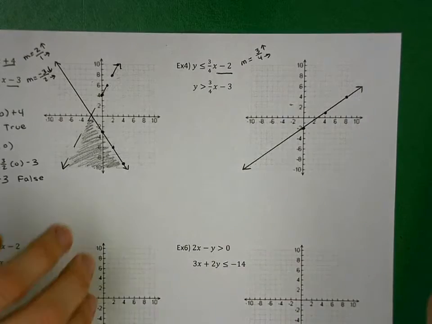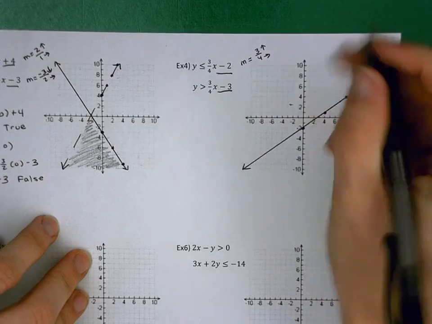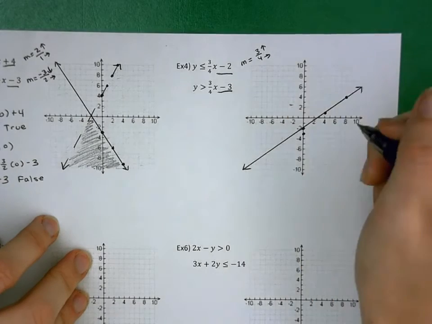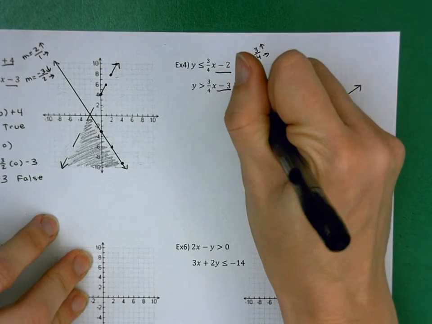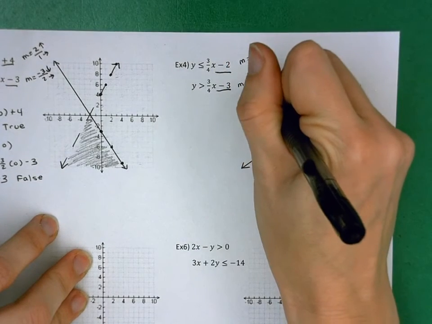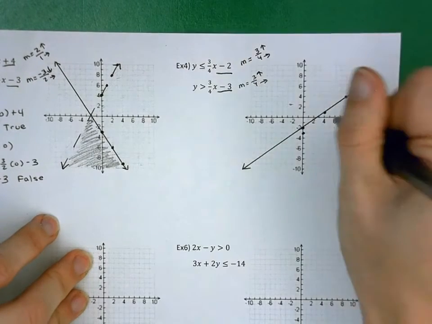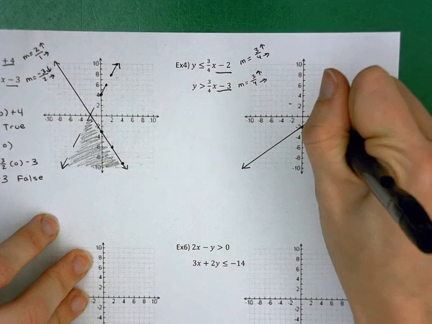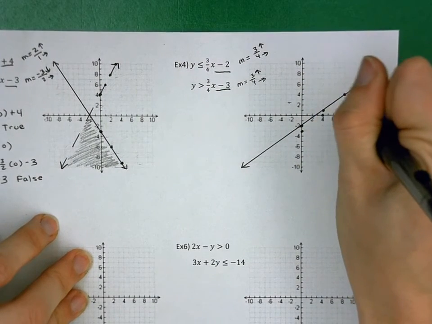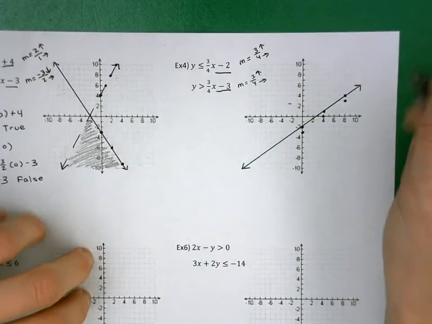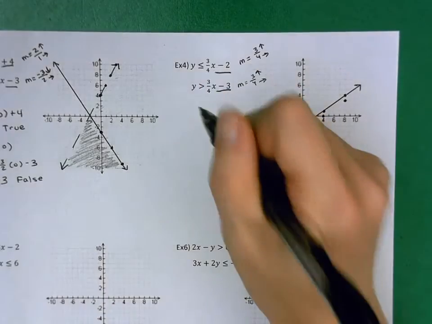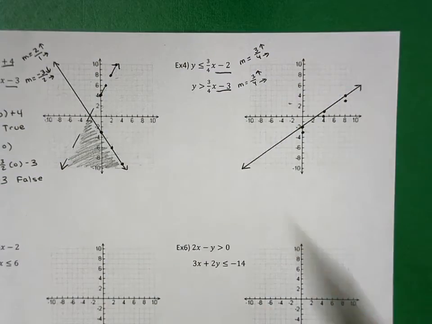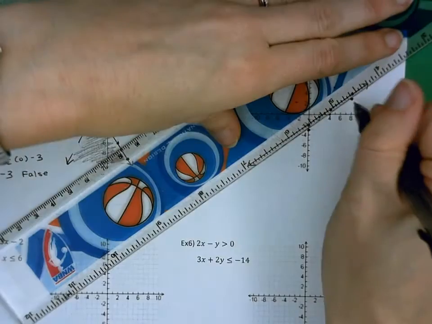Next up we have our b, which is negative 3, and our slope, which is 3/4, up 3 over 4. So up 3 over 4, up 3 over 4. And this is just a greater than, not an equal to, so this is going to be a dashed line here.